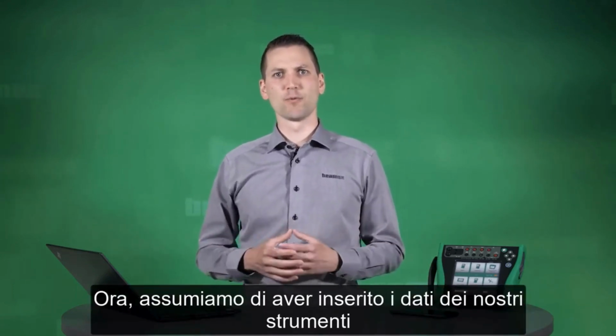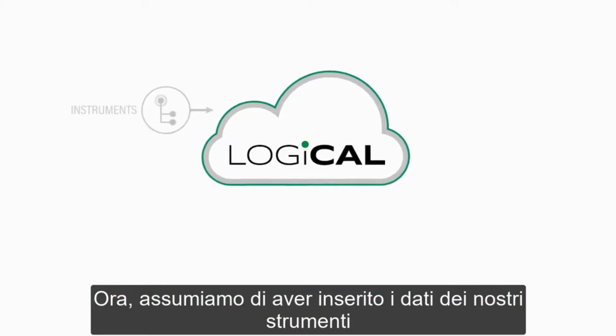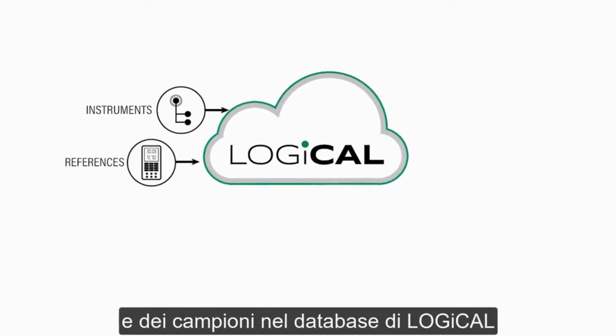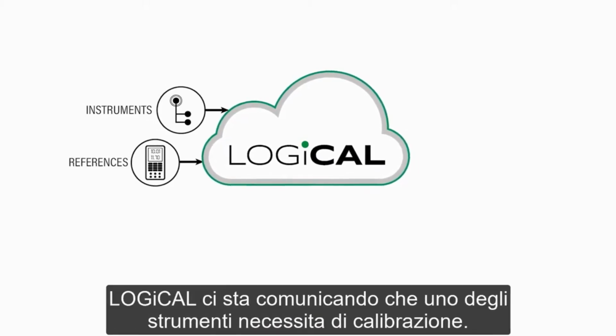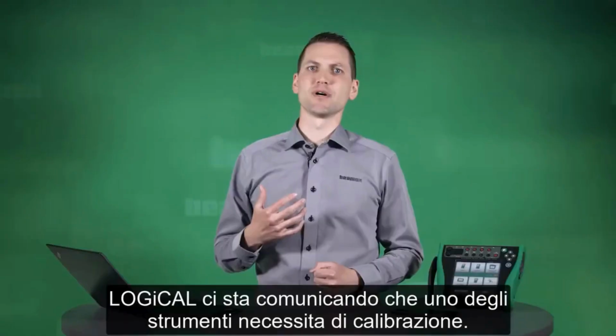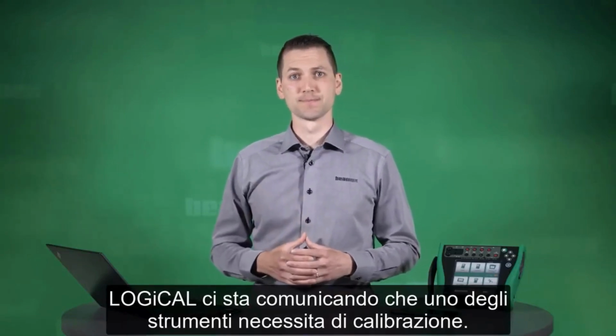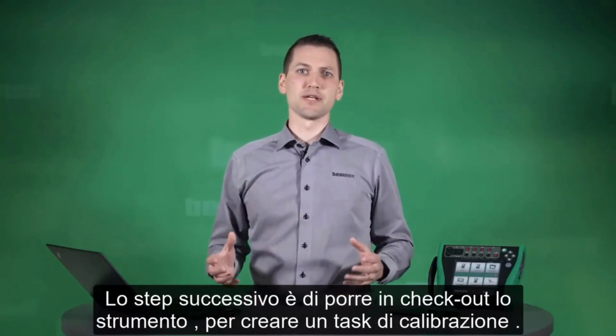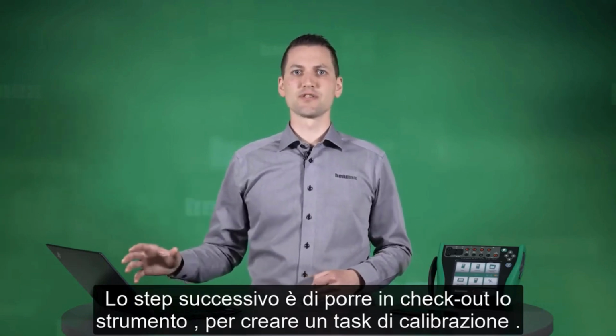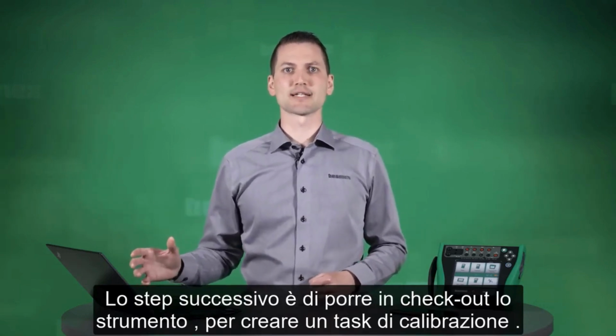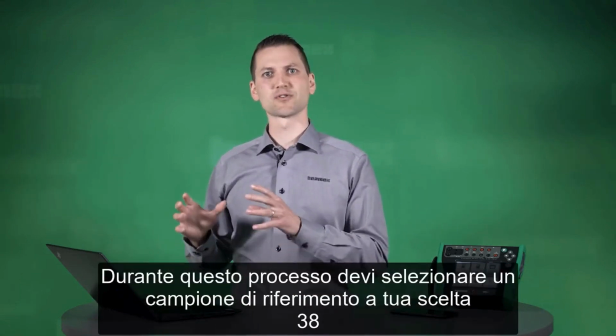Now, let's assume we have entered the information of our instruments and references to the Logical database, and Logical is communicating to us that one of the instruments is due for calibration. The next step is to check out the instrument to create a calibration task. In this process, you need to select the reference of your choice and assign the task to a team member.